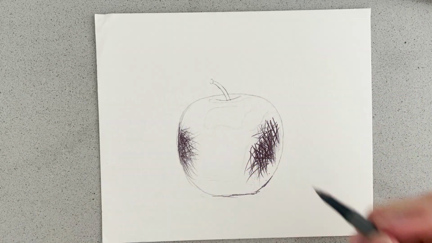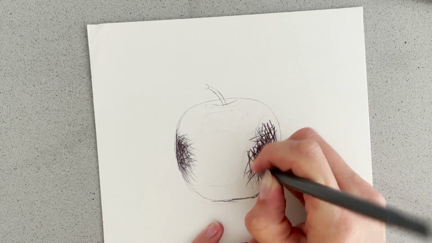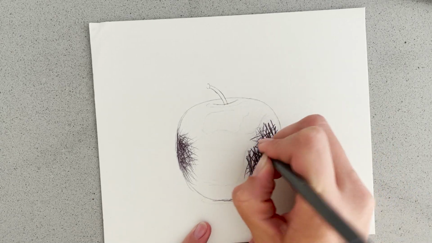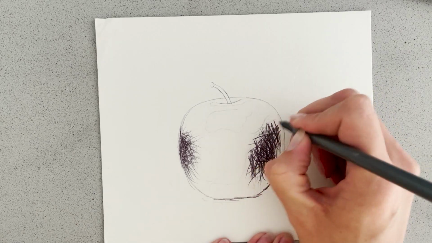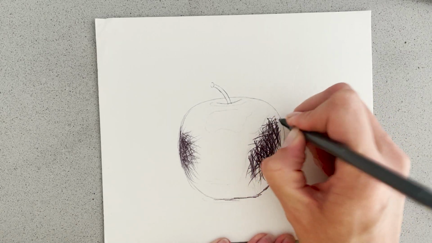Don't have too many lines that run either directly up and down or horizontal. So they go at a 45-degree angle from the edge of the subject matter. I'm just blocking in the darker areas first.